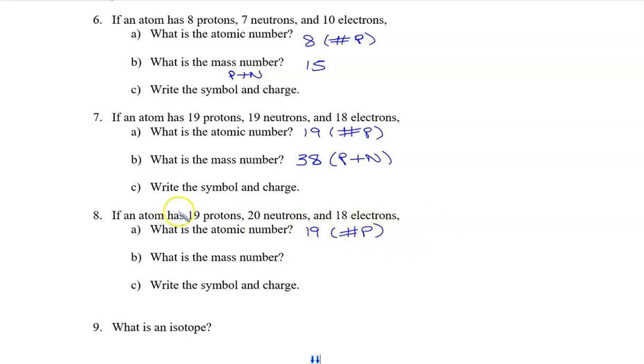And then our mass number would be 39 because that is our protons and our neutrons added together. Okay, not bad. All right, so then we're going to move on and find the symbol. So for the symbol, we would use a periodic table. You use a periodic table to find the element using the atomic number, only the atomic number.